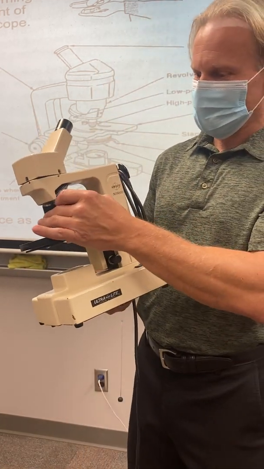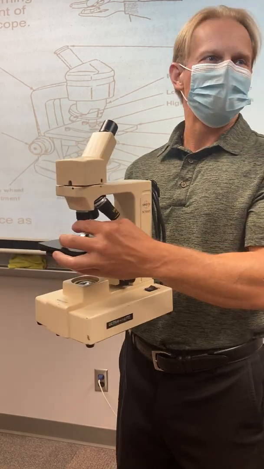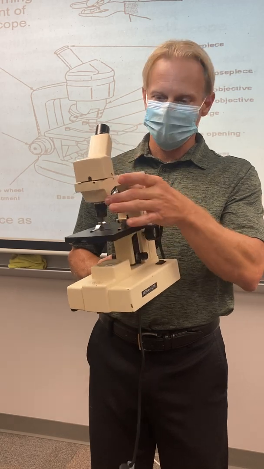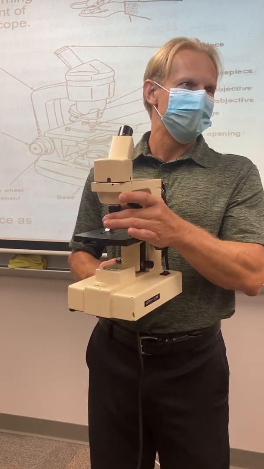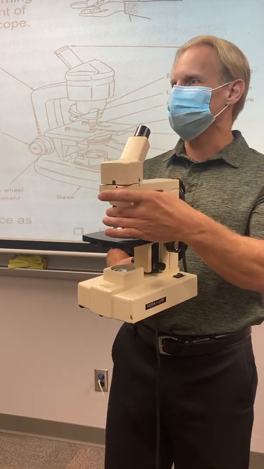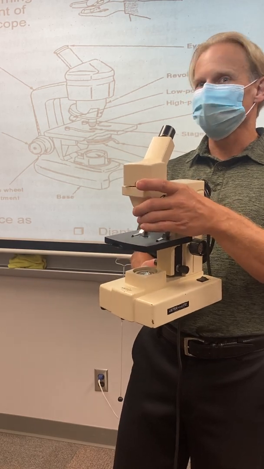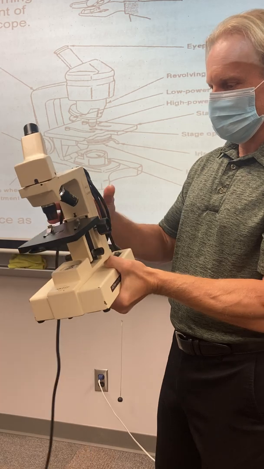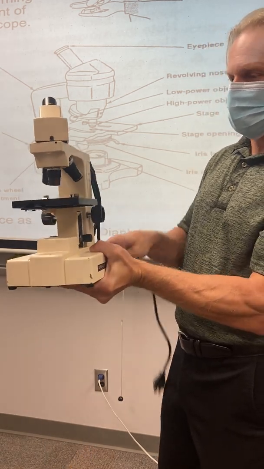So the lowest power is a 4, so that's only 40 times. We have other scopes down there that are even higher power. They have just two objective lenses. Okay, they're a little bit older, they're gray, and they kind of look a little more beat up, but they're just as good. They go to a higher power. So keep that in mind when you guys are focusing these. Depending on what scope you have, you'll have different powers.